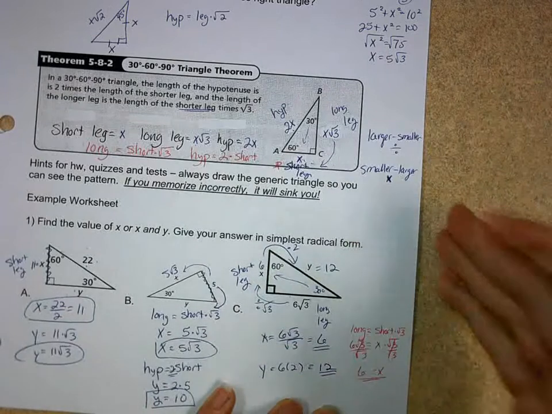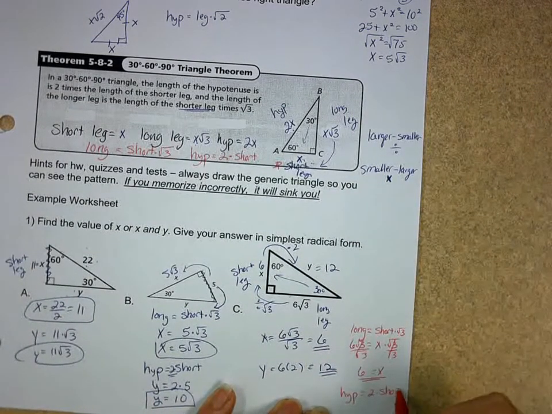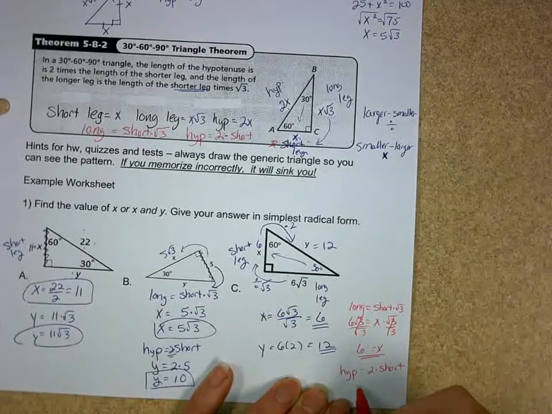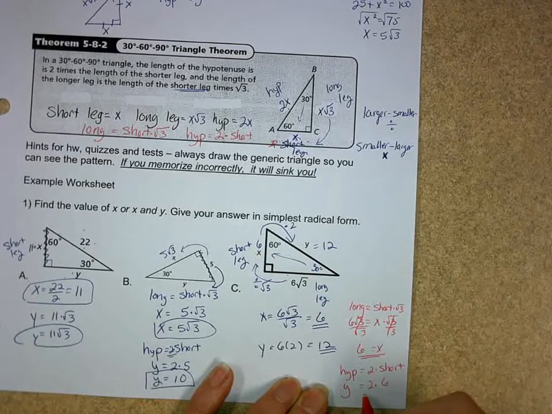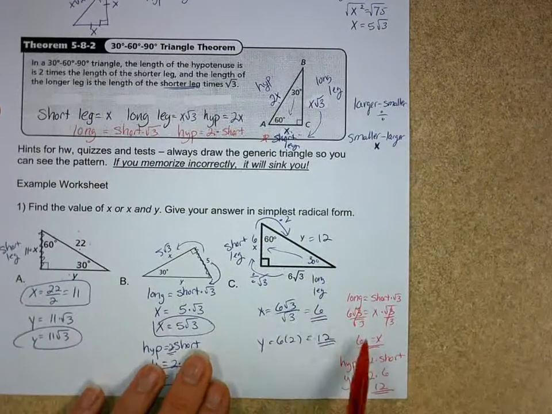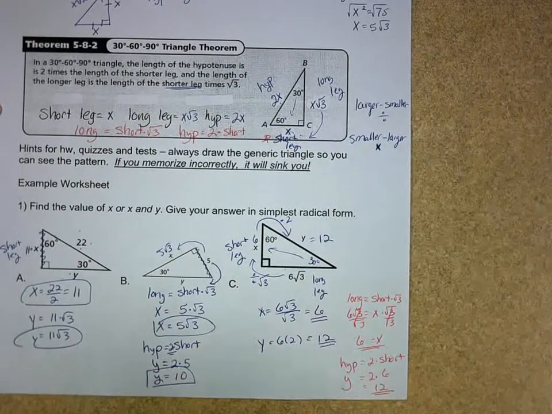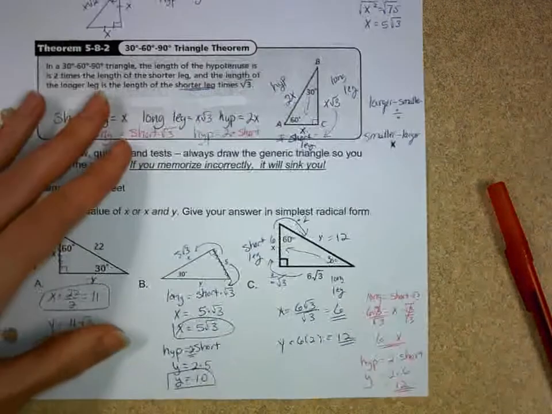And then I could use the same idea here. Hypotenuse is 2 times the short leg. Well, hypotenuse is y, 2 times, what's short leg? Oh, that's 6, equals 12. So your y would equal 12. Notice, I don't really care which one of these methods you use, as long as it works for you and you get it right. Okay, now we have a lot of examples on the other side. I want to make sure we take time to do those.